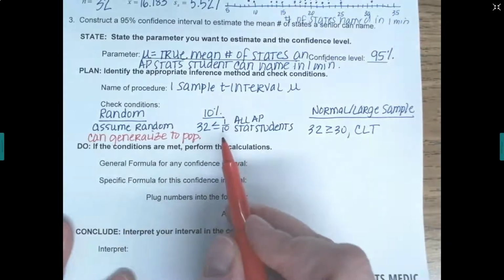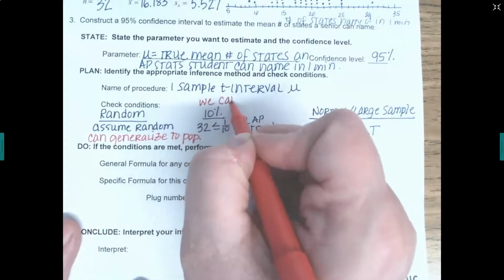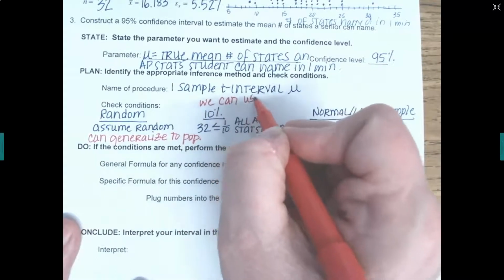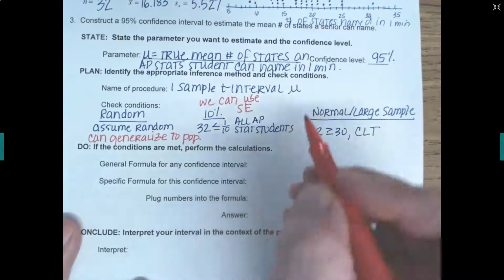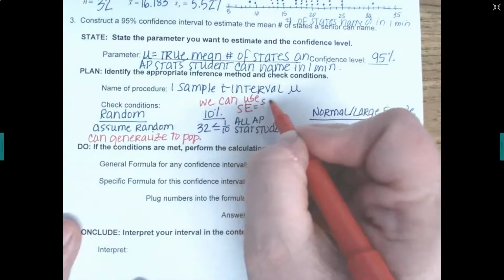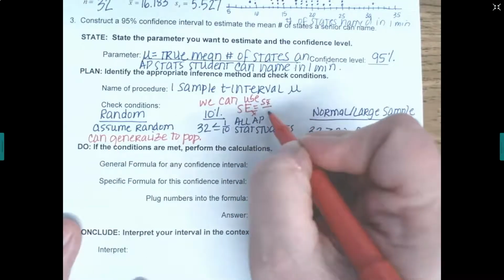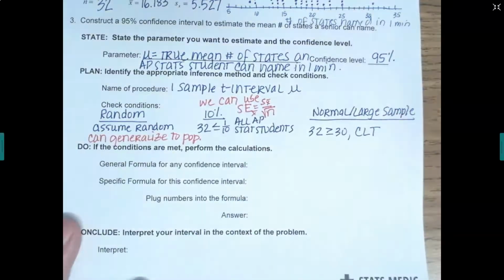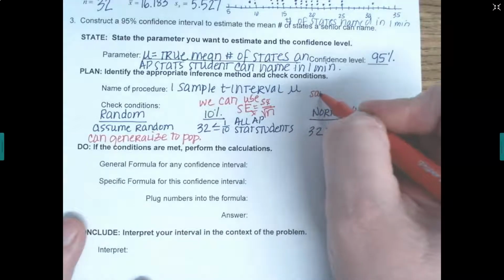The 10% is so we can use that standard deviation. It's going to be a standard error because we're using the information from the sample, where you have the sample standard deviation divided by the square root of n. And normal is so your sampling distribution of x bar is approximately normal.